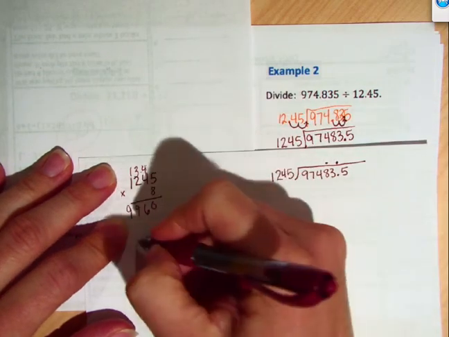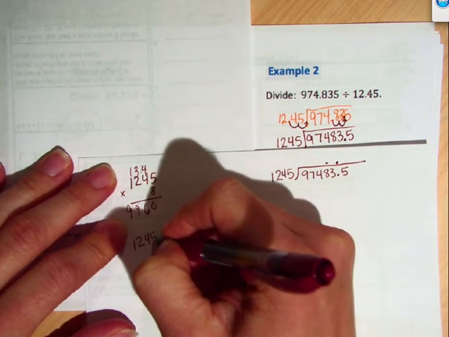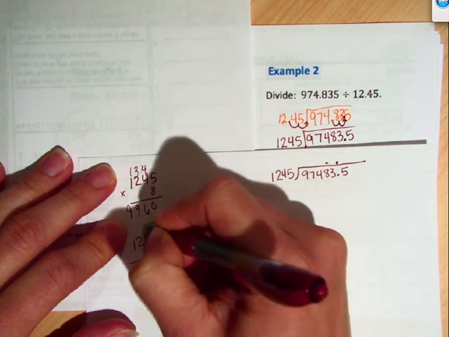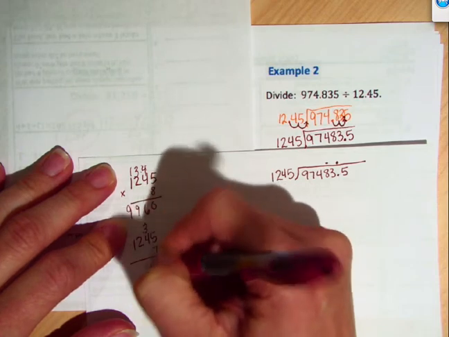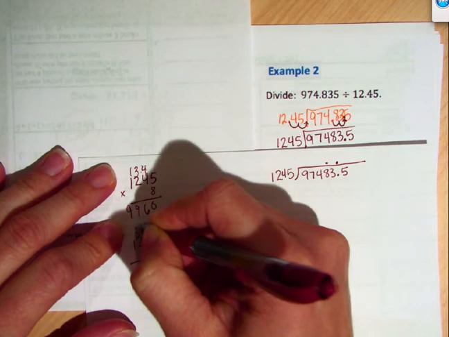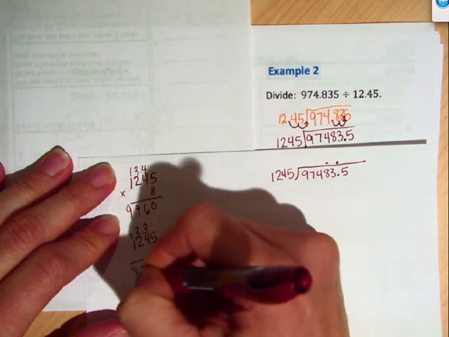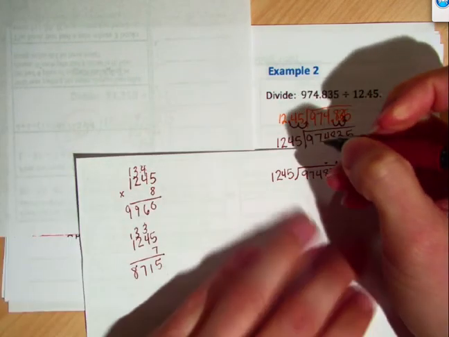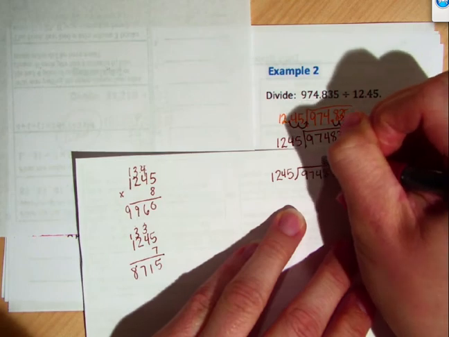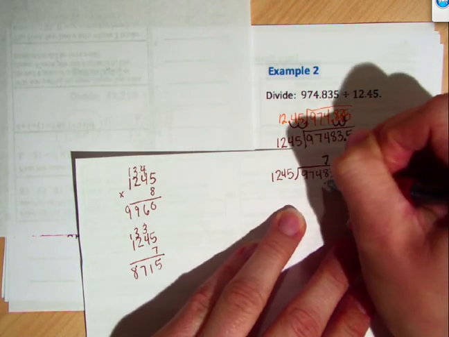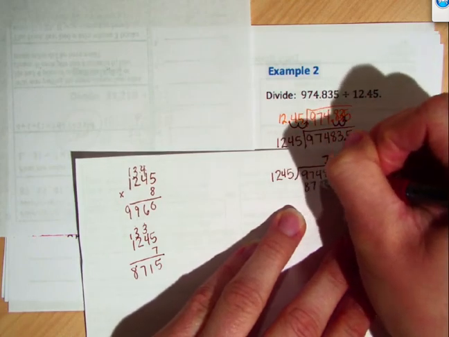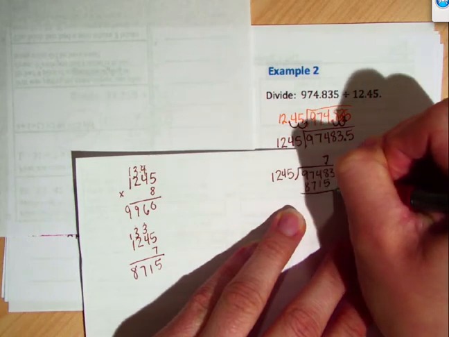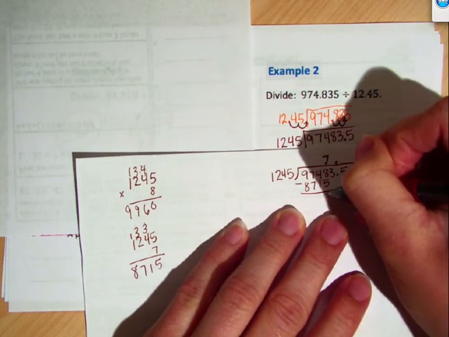Okay, let's go down 1 and let's do 1245 times 7. 28, 29, 30, 31, 14, 15, 16, 17, 87, 15. There we go. Okay, so that was 7 times. Put it in that first place, and it would be 8,715. I'm going to subtract.